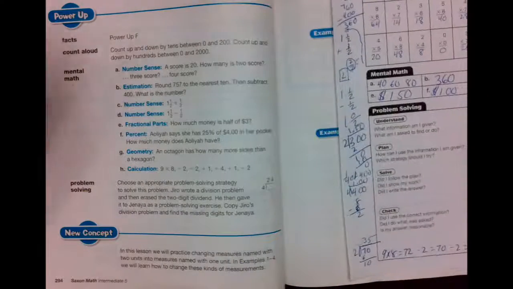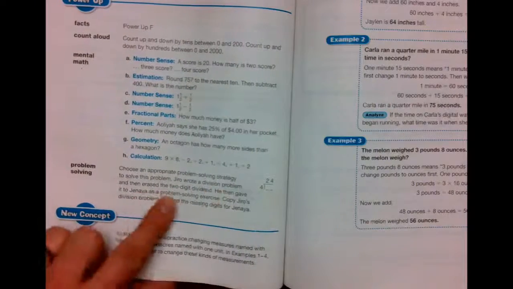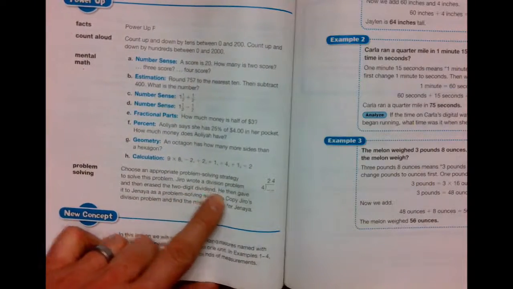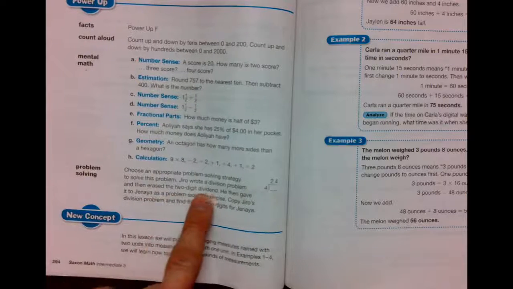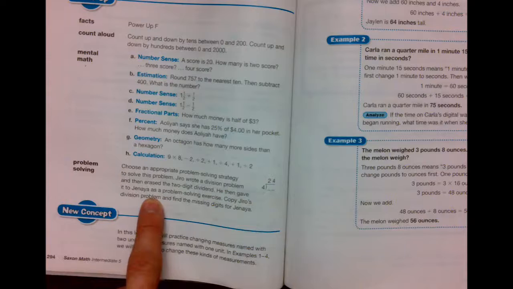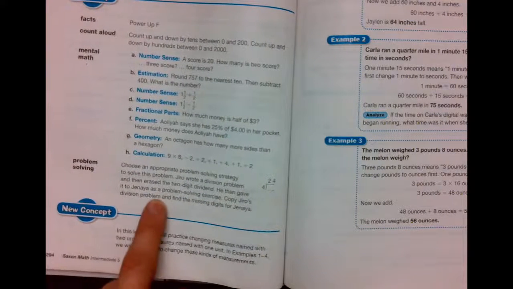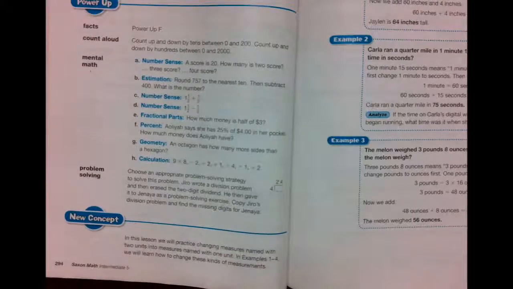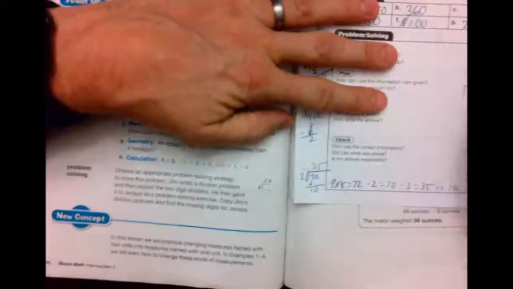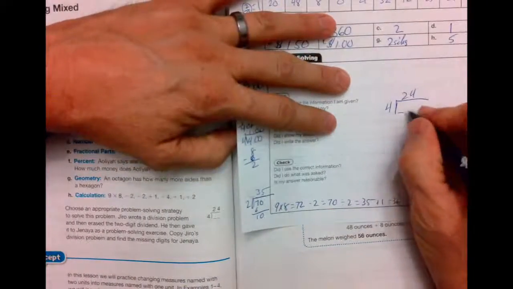Alright. Problem solving. It says choose an appropriate problem solving strategy to solve this problem. Gyro made a division problem and then erased the 2-digit dividend. He gave it to Janaea as a problem solving exercise. Copy Gyro's division problem and find the missing digits. Nice. This one was too easy. We had missing numbers in addition, we had missing numbers in subtraction and multiplication. Now we got missing numbers in division.